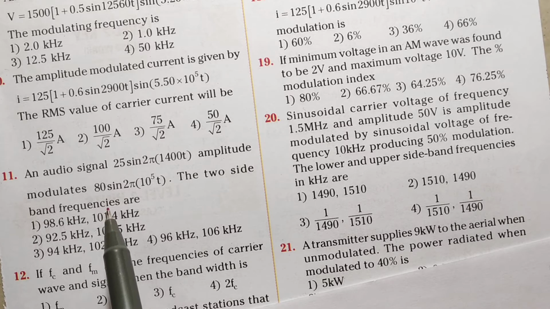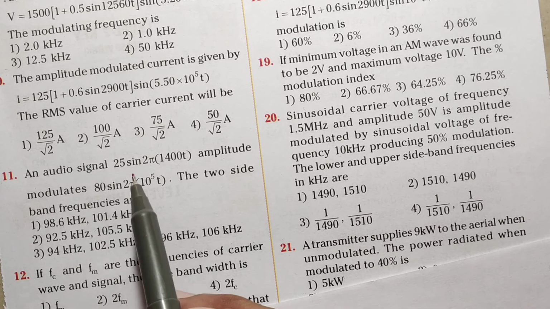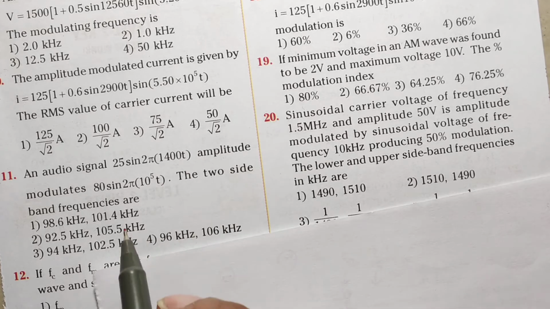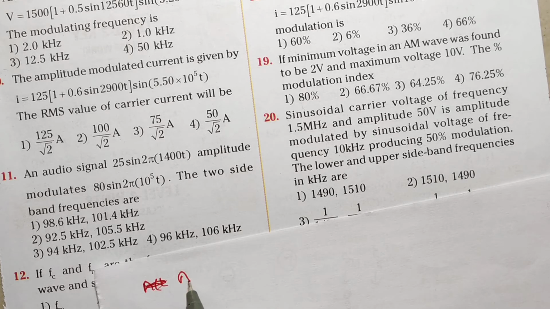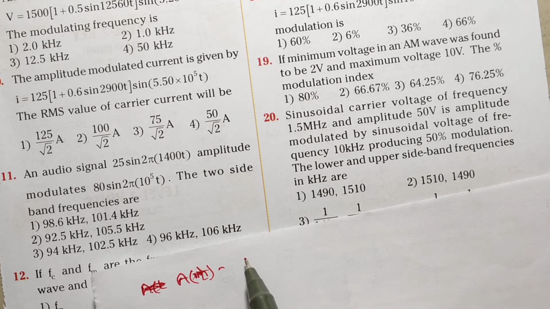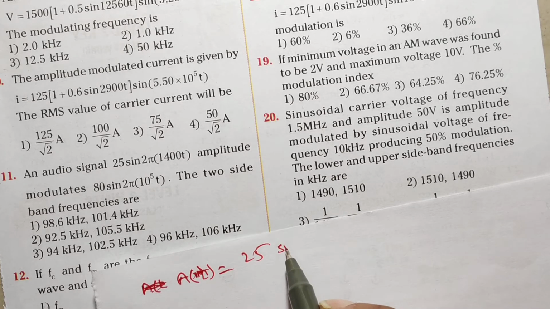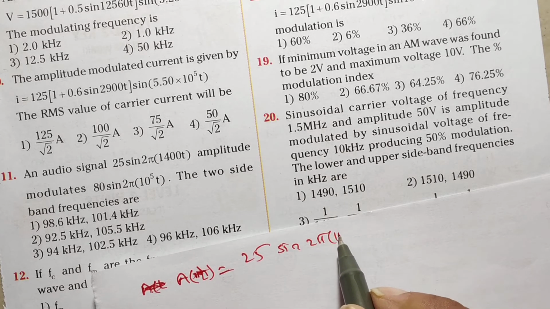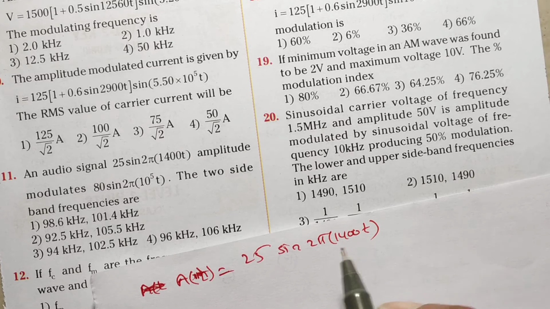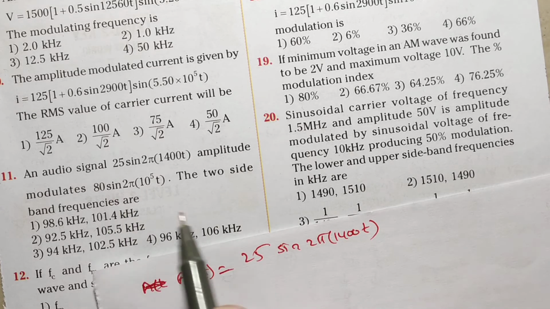11th question. The audio signal they have given is A of t, 25 sin 2 pi 1400t, and it also modulates the carrier signal C of t.